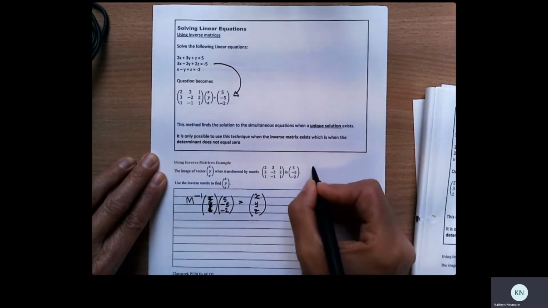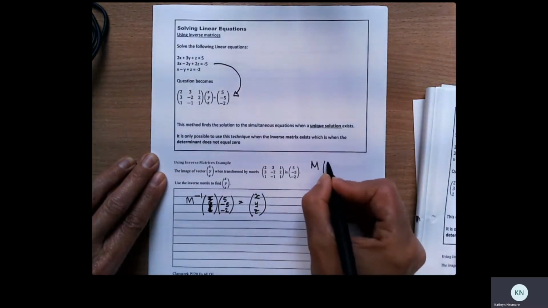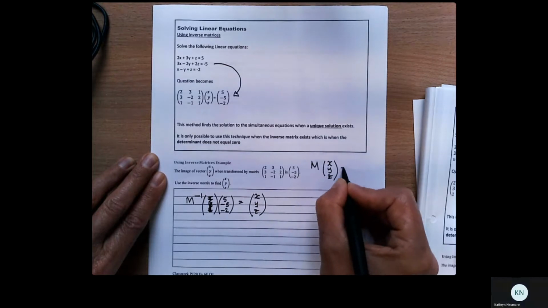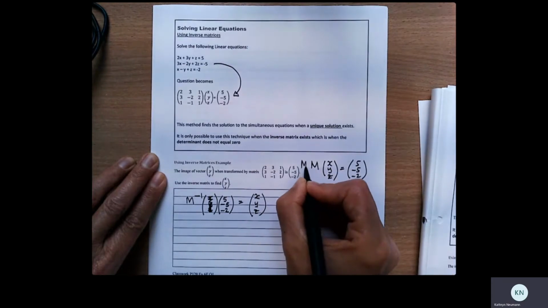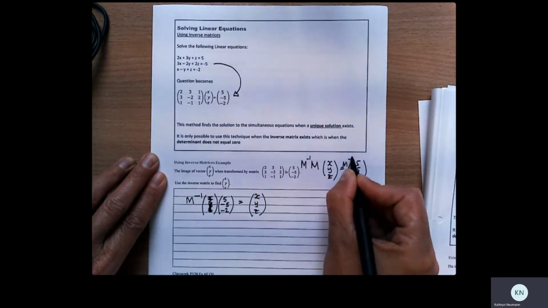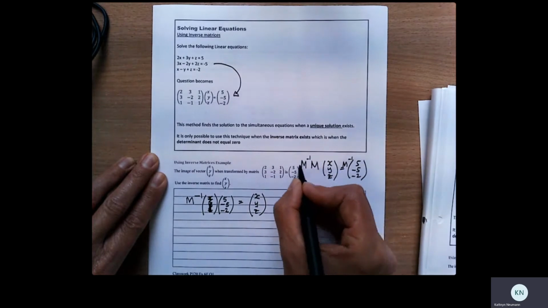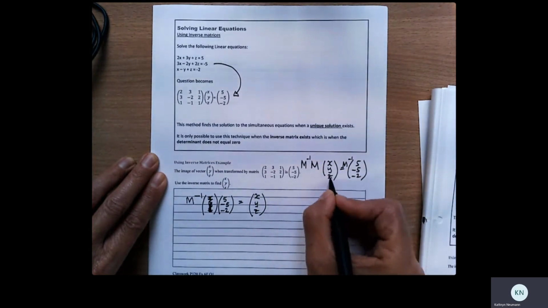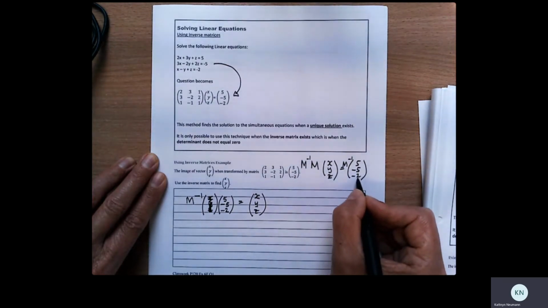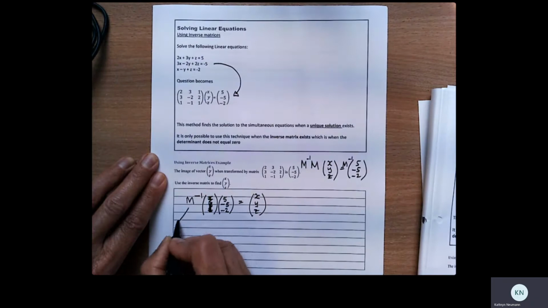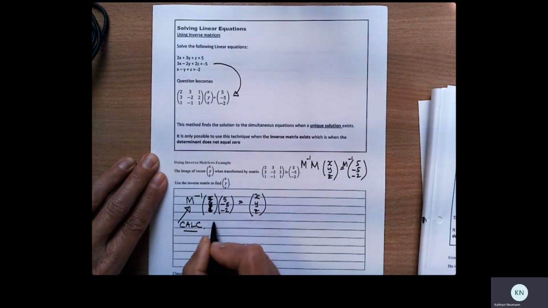And the reason for that is that if we think we had M times x, y, z equals 5, minus 5, minus 2, if we pre-multiply by M inverse on both sides of this equation, this is the identity matrix. So we've got the identity matrix times x, y, z gives me M inverse multiplied by 5, minus 5, minus 2. You find M inverse using your calculator. Okay, do not find M inverse manually, otherwise you'll run out of time if you're in an exam.